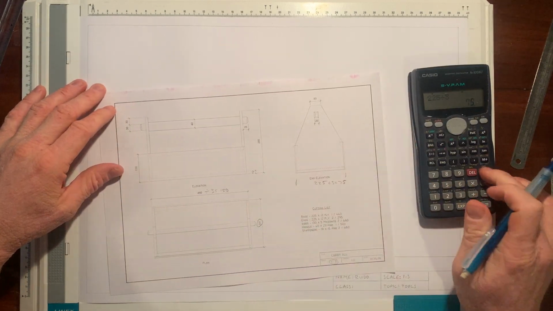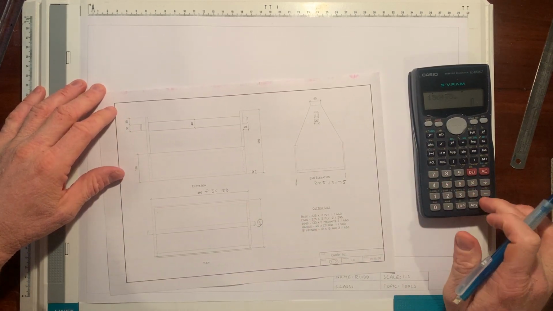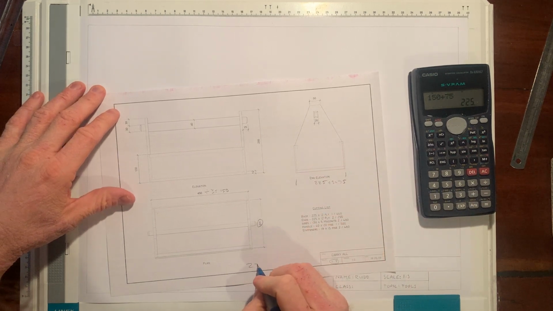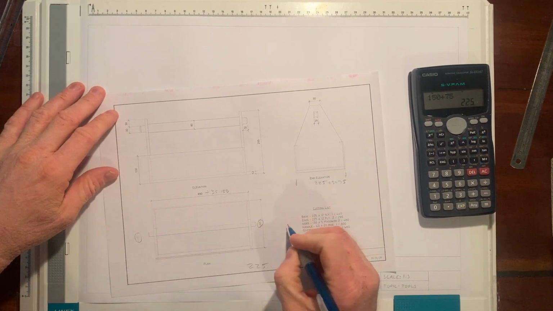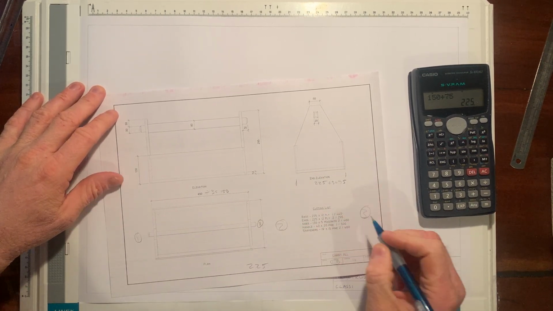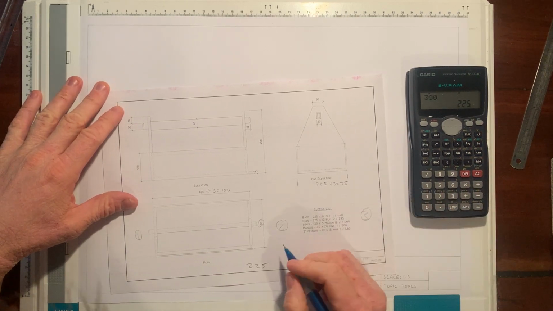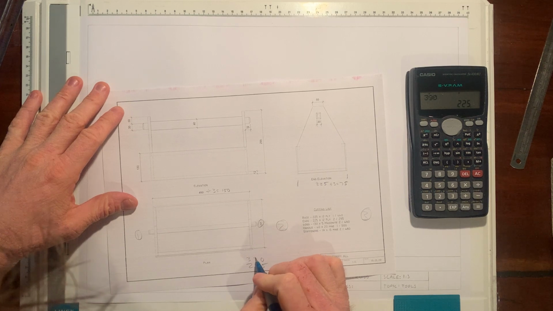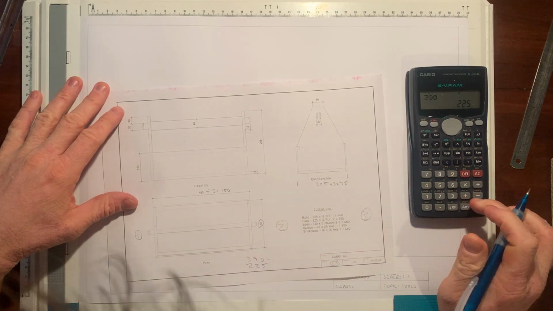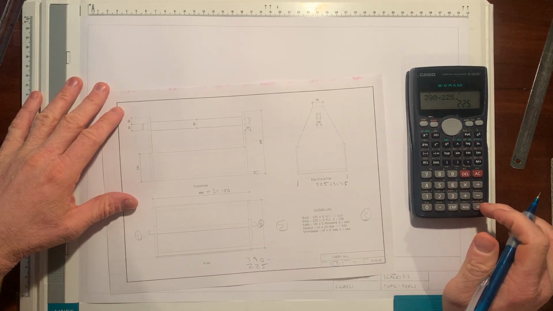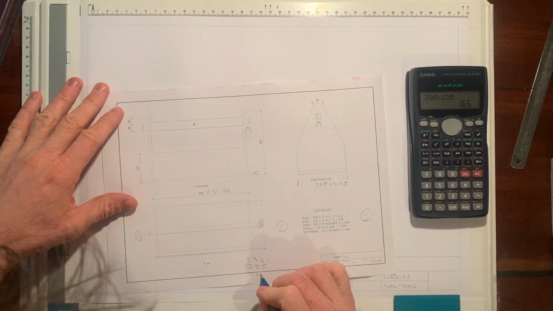So all up we've got 150 plus 75, we've got 225, and we've got 1, 2, 3 gaps. So 390 minus 225 is 165.